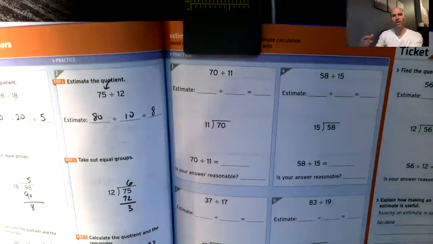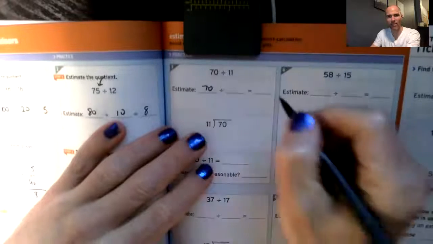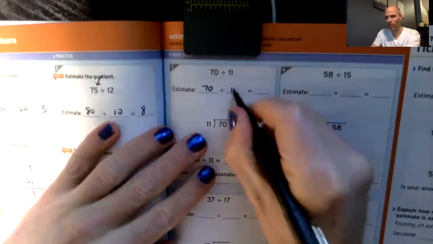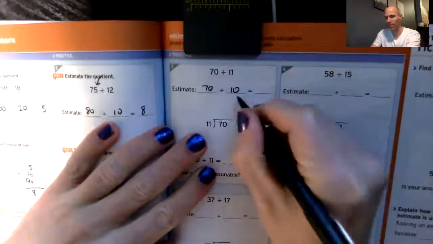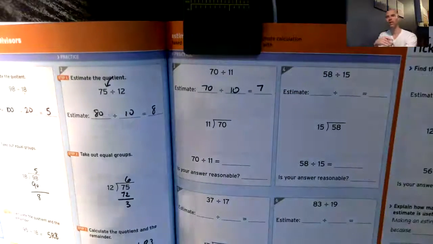All right, I'm going to do one more as an example, and I'm going to ask you to do the other 3 on your own before I show you the answers, just like we did in the previous lesson. So this time we're doing 70 divided by 11. Let's get our estimate out of the way first. That 70 can just stay 70. That 11 can get rounded down to a 10. So our estimate is 70 divided by 10, which is 7. Answer should be somewhere around there.